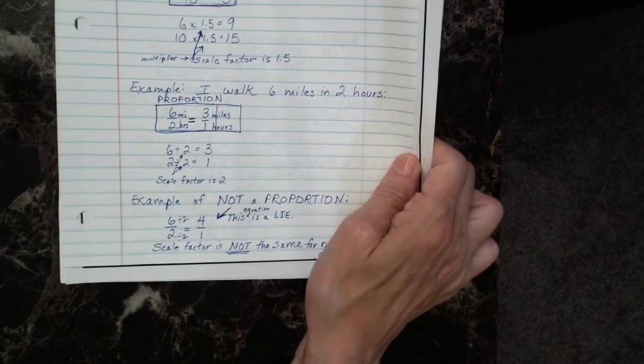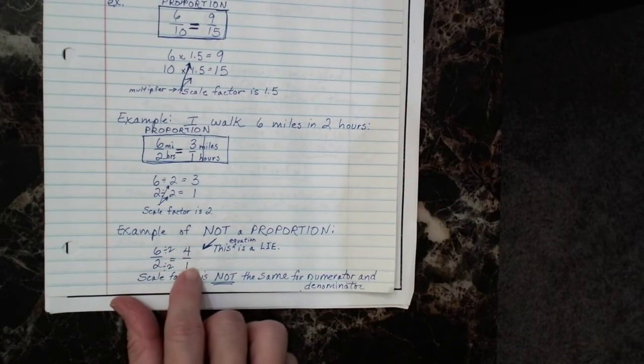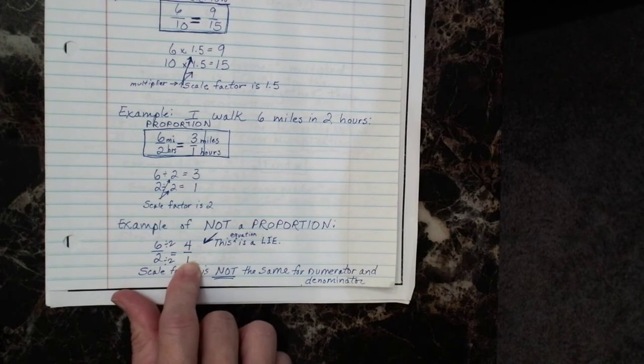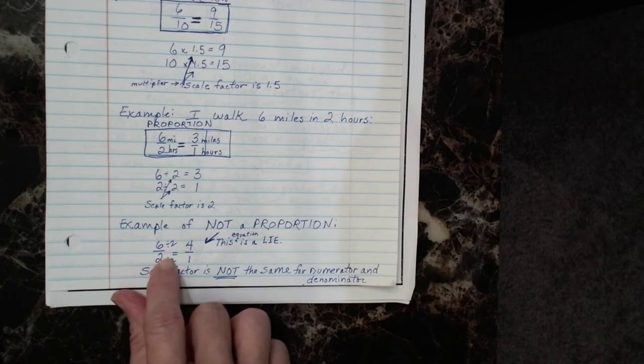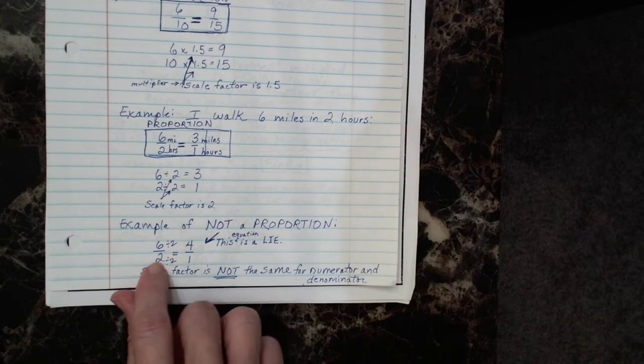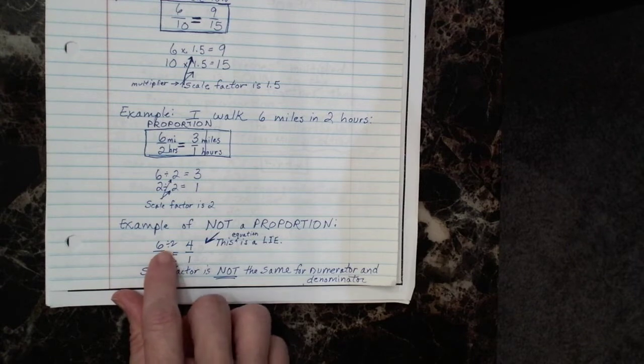If you wanted to see an example of not a proportion, something like 6/2 equals 4/1, you can test that by using not a multiplier, but a divisor that would prove it to you.